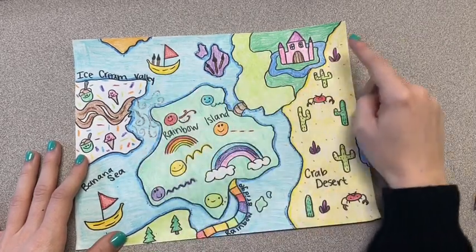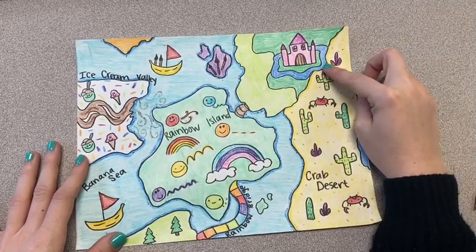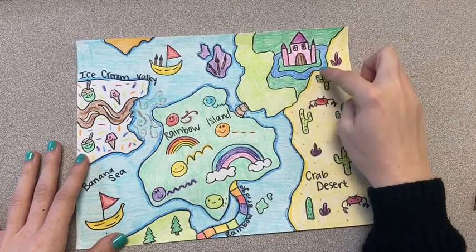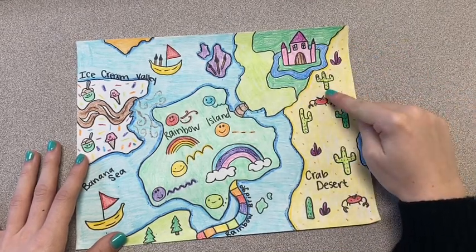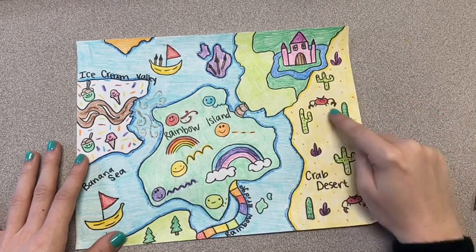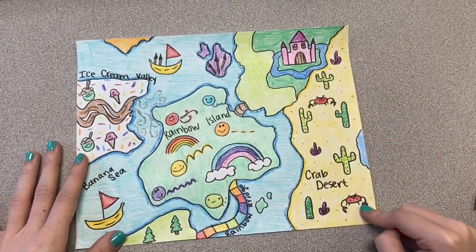That is your choice. All I ask is that you add lots of fun details to your land and you get creative with it. When you are done, please take a photo and turn it into the Google Classroom.